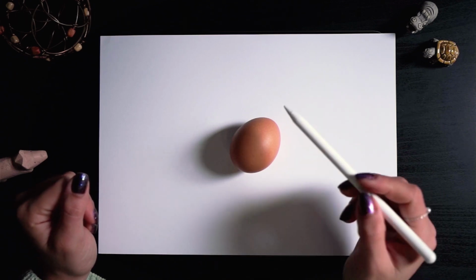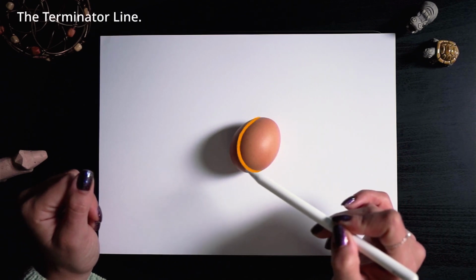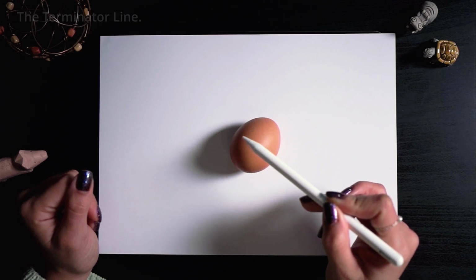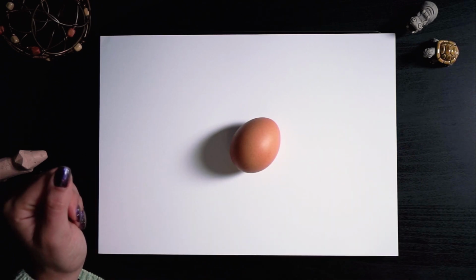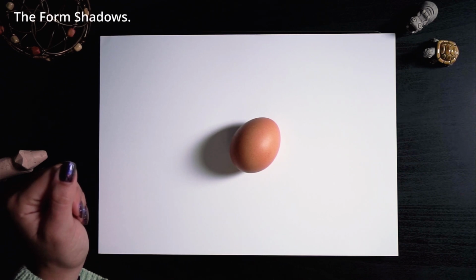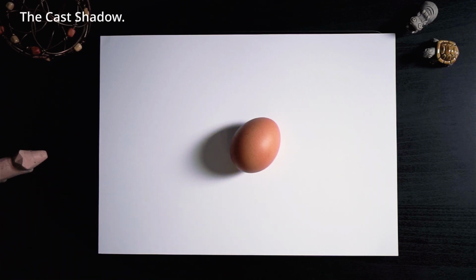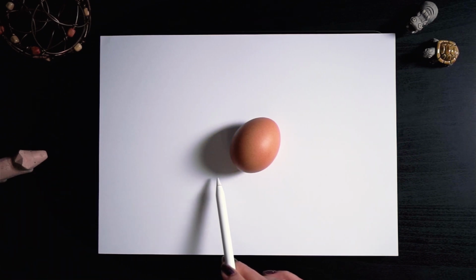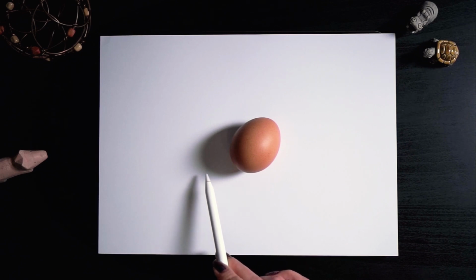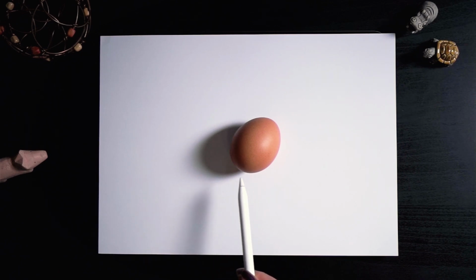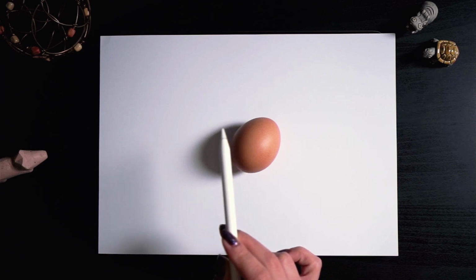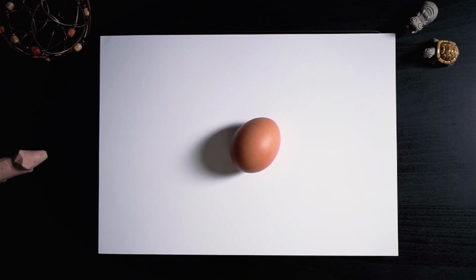The line where the light ends and the shadow starts is called the terminator line. From the terminator line, all the planes that are moving away from the light source are in shadows. These shadows are known as the form shadows. You can also see the cast shadow. The cast shadow happens because the egg is blocking the light from reaching the table. An easy way to find the size of the cast shadow is to imagine two lines from the light source to the terminator line, and casting these lines into the surface where the form is sitting.